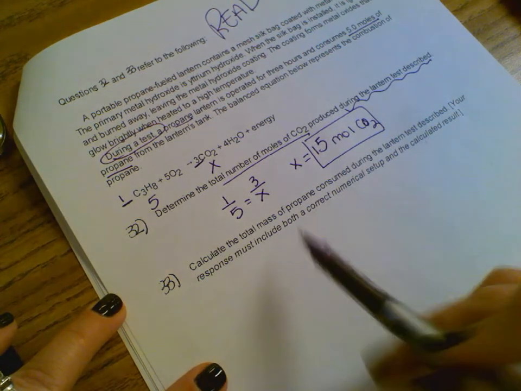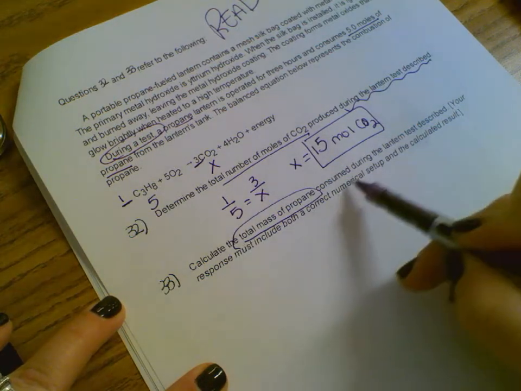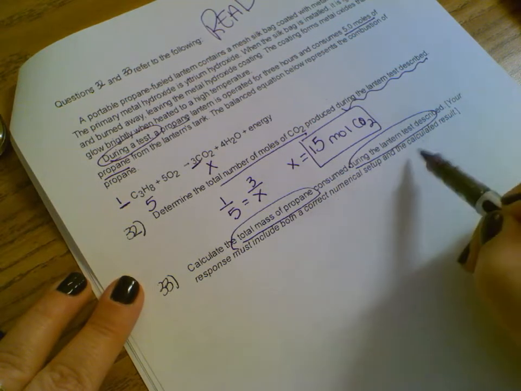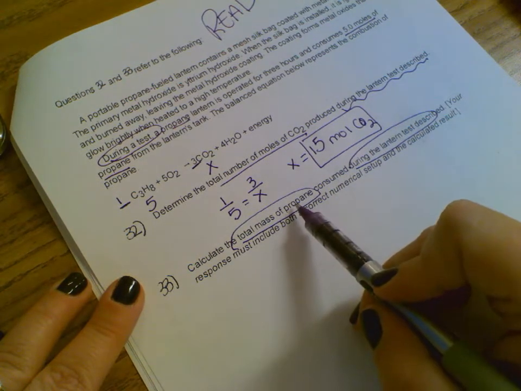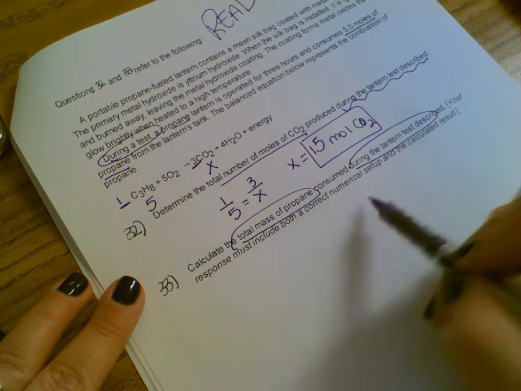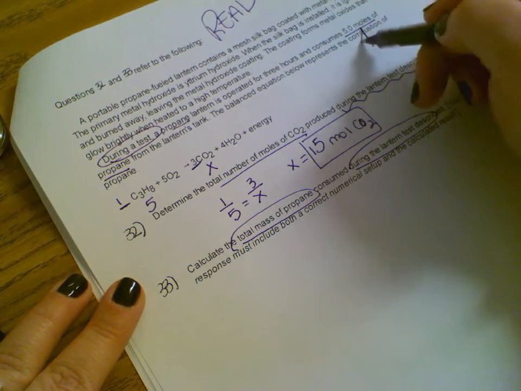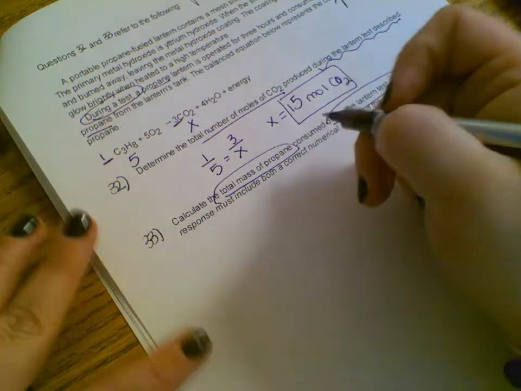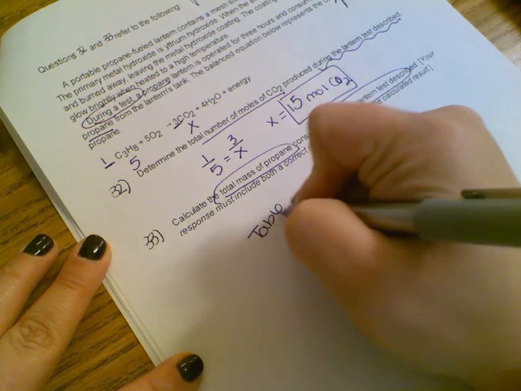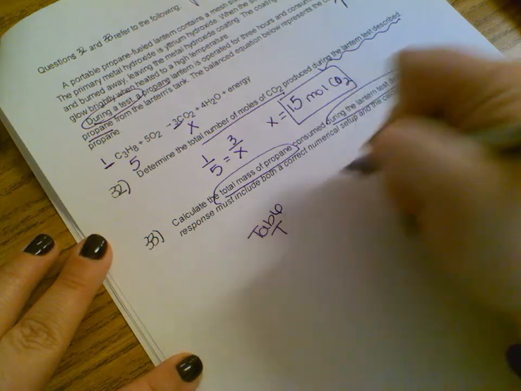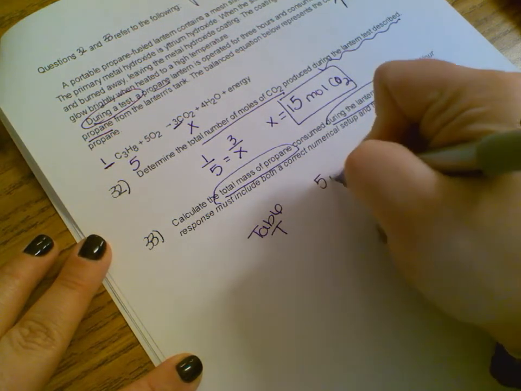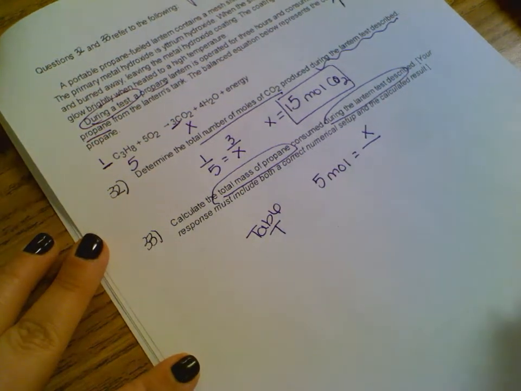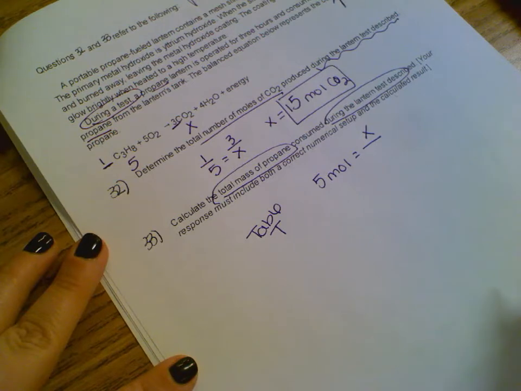33. Calculate the total mass of propane consumed, again, during the lantern test. So they want a numerical setup and a result. They want the mass. And I think, well, what do I go to? Again, 5 moles of it was consumed. So you're using your mole formula, Table T. Moles equals given mass over gram formula mass. They told you 5 moles equals given mass. You don't know, you're finding it, X. I need it over the gram formula mass of propane.